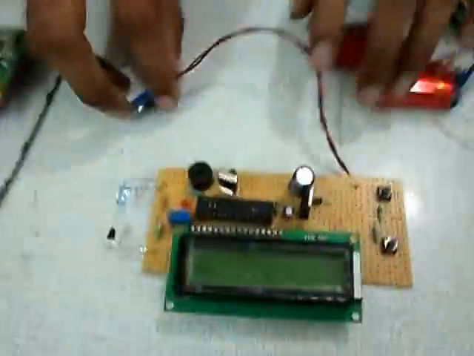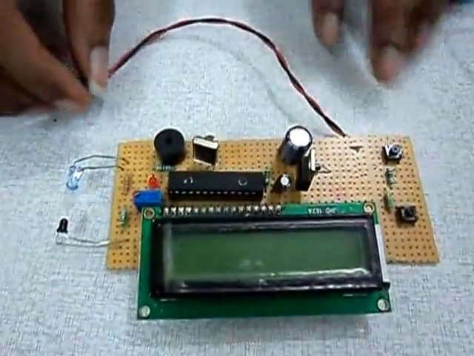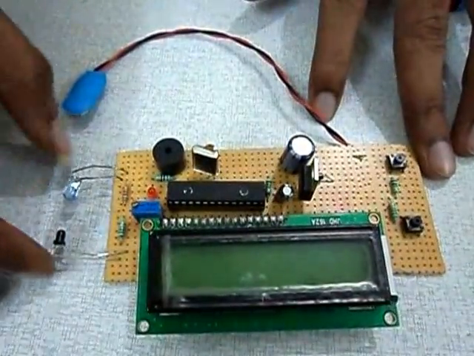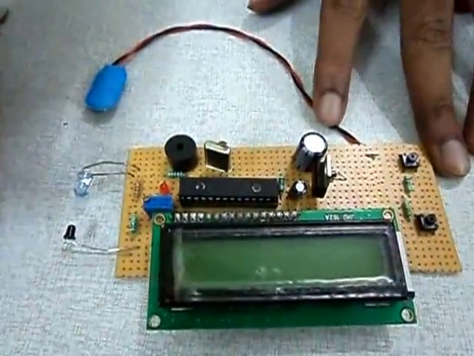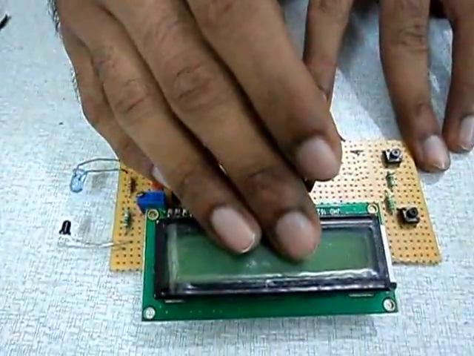Here we have another module. This is the drip count meter. It counts the drips when a drop falls. We are using IR sensors. It will count each drop, and if the drop count decreases or increases, an alert message will be displayed here.